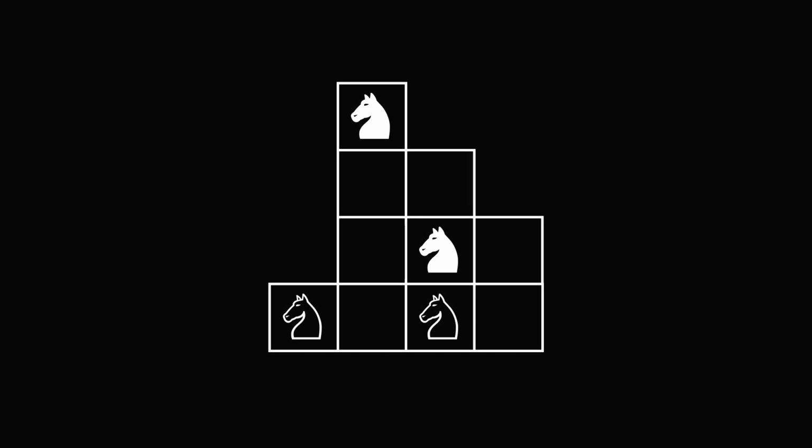I was completely blown away by this ingenious approach to solve the puzzle. So let's work through it step by step. Let's first remove the knights from the squares, and let's number this top square as 1. Where can a knight go from this square?